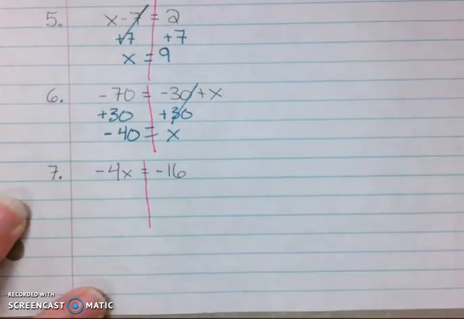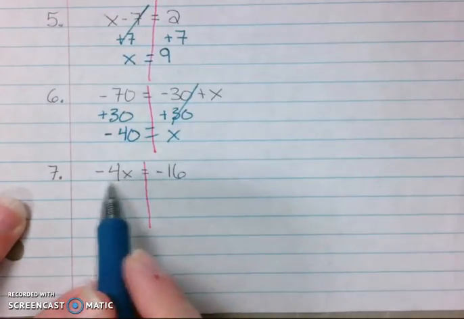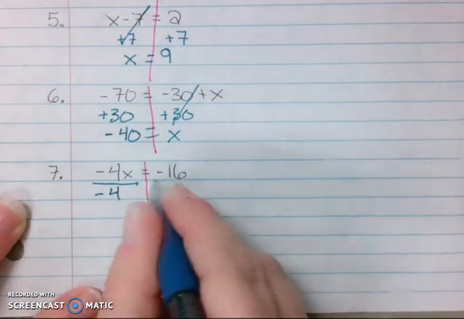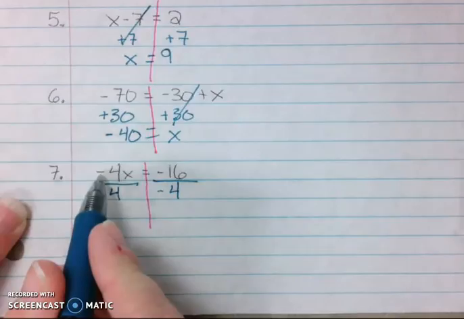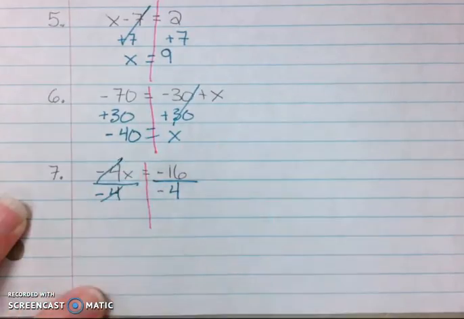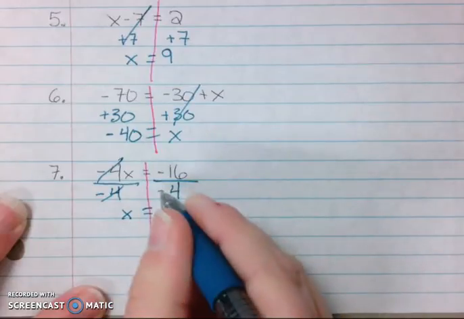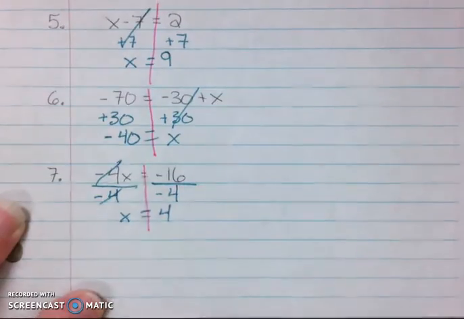Alright, do my little shing for number 7. What's happening to x? Remember, if there's no sign at all, that means multiplication. Negative 4 times x. The opposite of multiply is divide by negative 4. So this is my division bar. We divide by negative 4 on both sides. Make sure to divide by the same sign. So that's my bam bam rule. Those cancel, leaving just x here. A negative divided by a negative is a positive. 16 divided by 4 is 4.